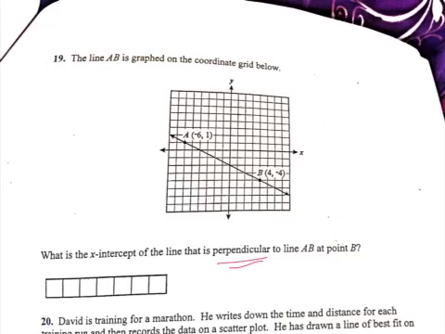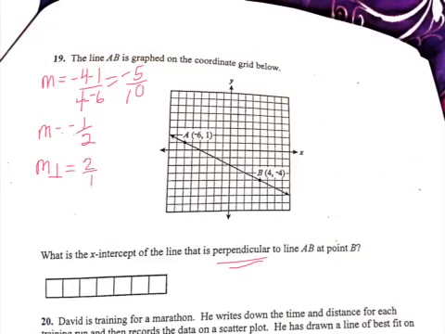So the slope of my line is equal to negative 4 minus 1 over 4 minus negative 6. The numerator is negative 5 and the denominator is 4 plus 6, so that's 10. So my slope of this given line is negative 1/2 when I reduce the fraction. So the slope of the perpendicular line is going to become positive 2 over 1. I flip and negate the fraction, which is equal to 2.